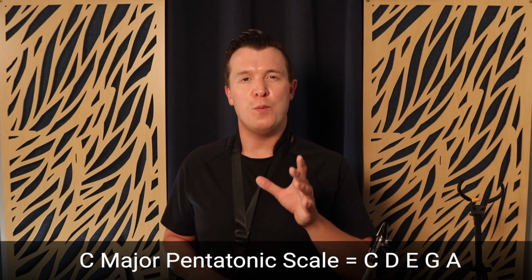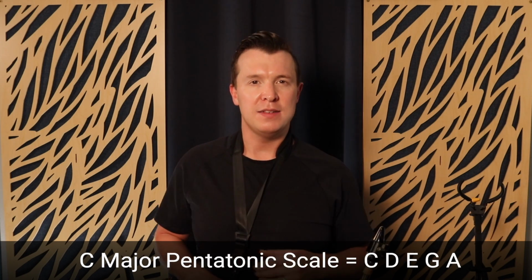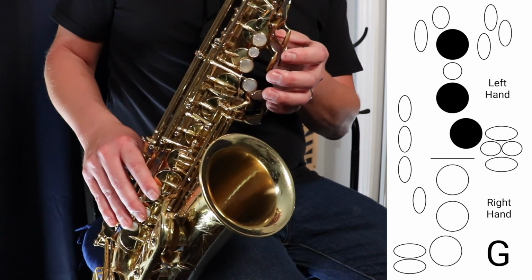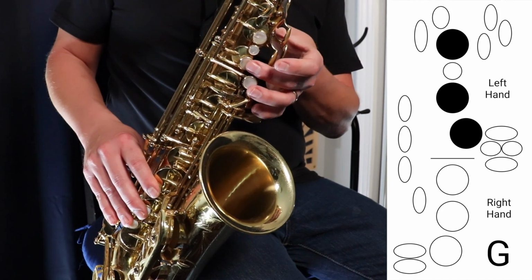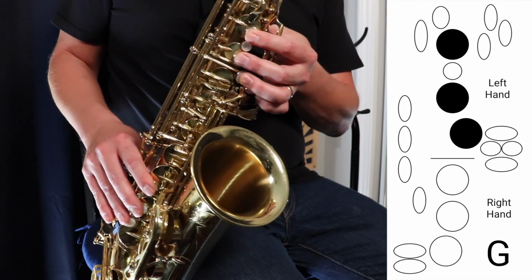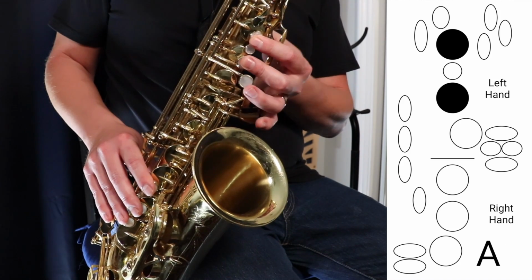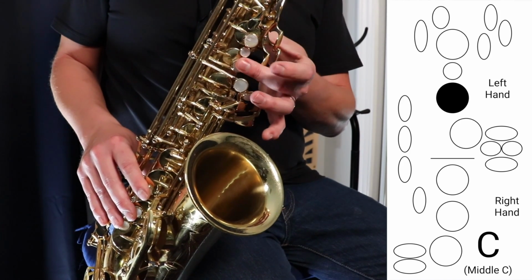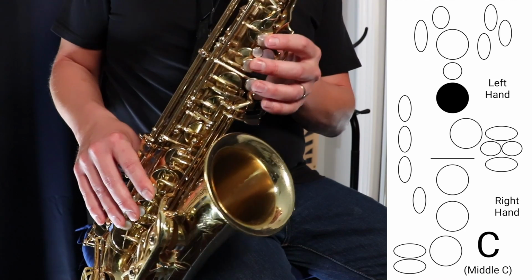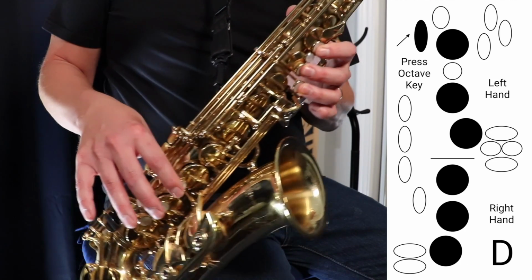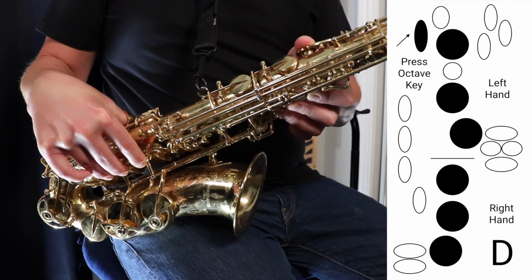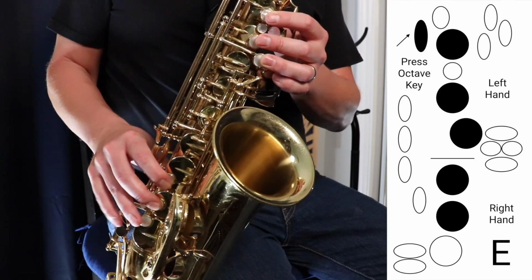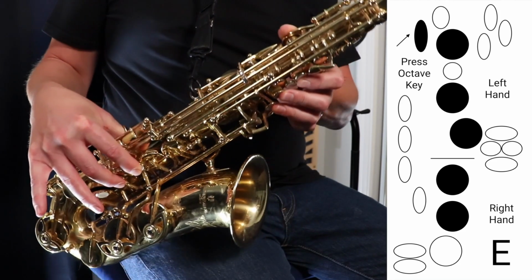Now let me show you where I'm going to be playing those notes on the saxophone. So I'm going to be using the notes of C major pentatonic in this range of the sax. We're going to have G, 3 fingers in the left hand, A, 2 fingers in the left hand, C, just that middle finger in the left hand, D, 3 fingers in the left, 3 fingers in the right with the octave key, and E, which is 3 fingers in the left, 2 fingers in the right, and the octave key.